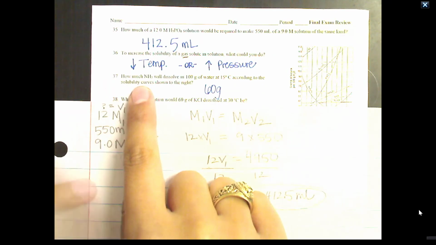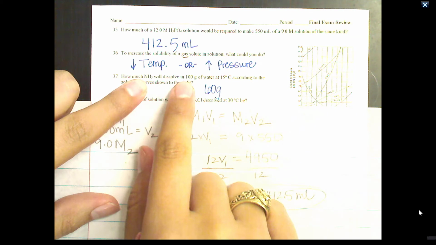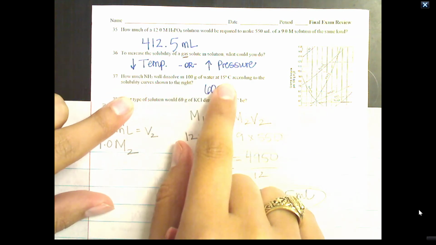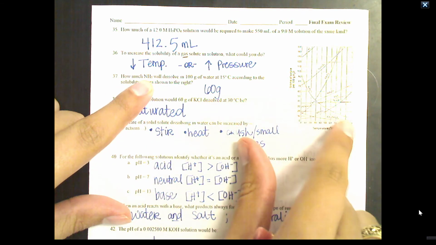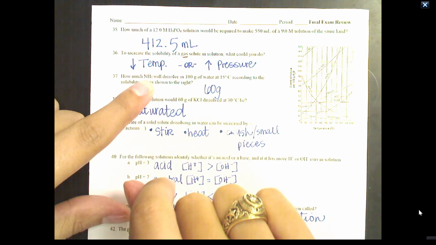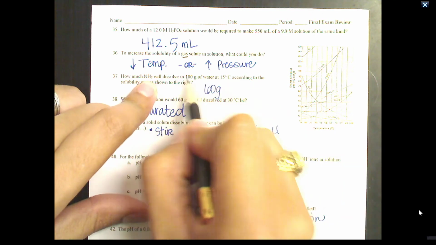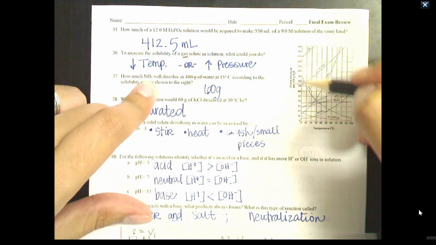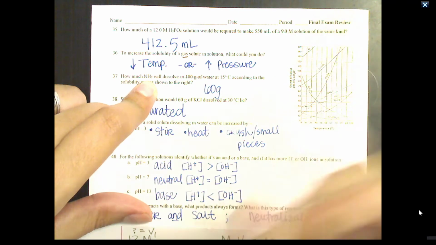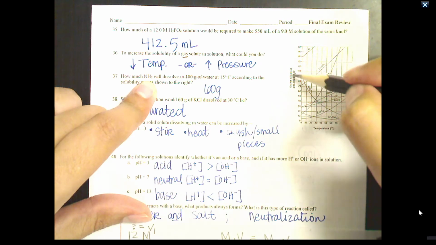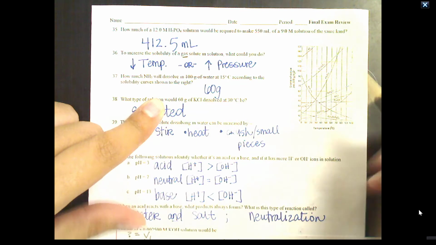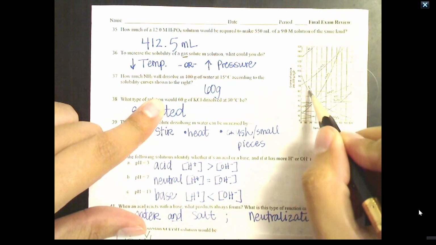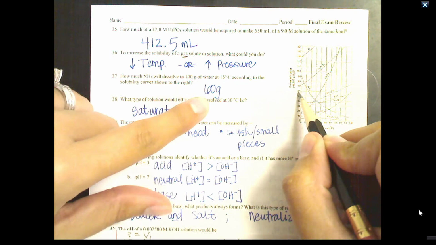Number 37 says, how much NH3 will dissolve in 100 grams of water at 15 degrees Celsius according to the solubility curve shown to the right? So for that graph, you'll need to look for the line for NH3. It's this line that decreases as temperature goes up. The 100 grams of water is not important. That's just in the units on the axis label. So for NH3, we look at 15 degrees Celsius, which is between 10 and 20. We go up to the NH3 line, and we'll see that that's at 60 grams.